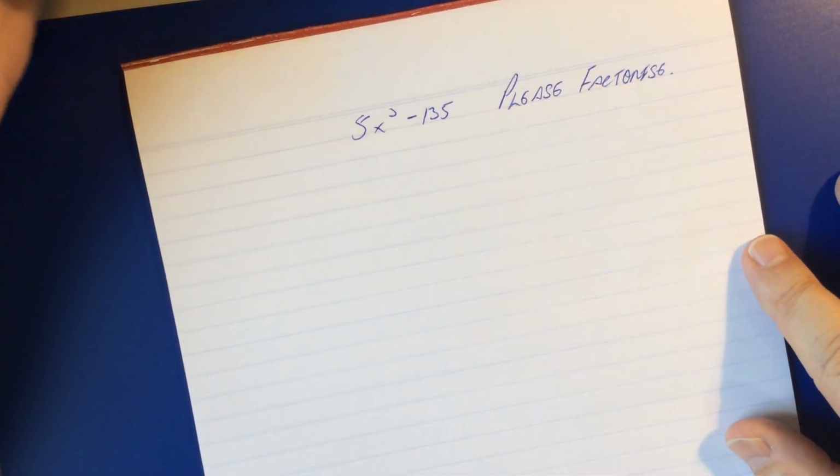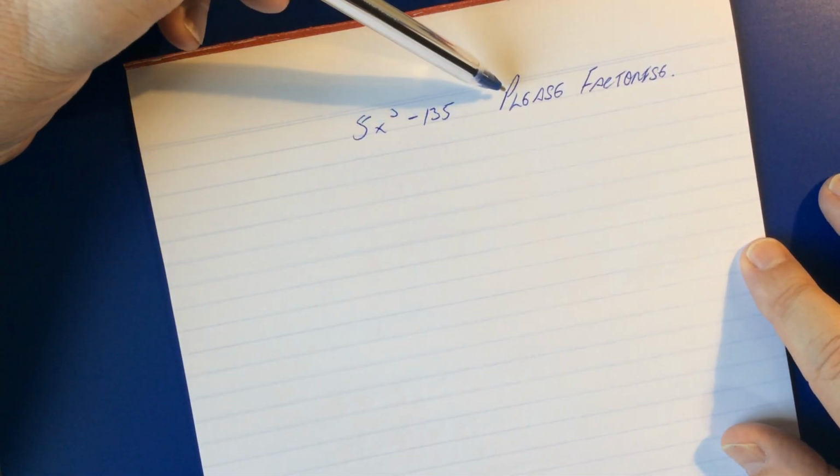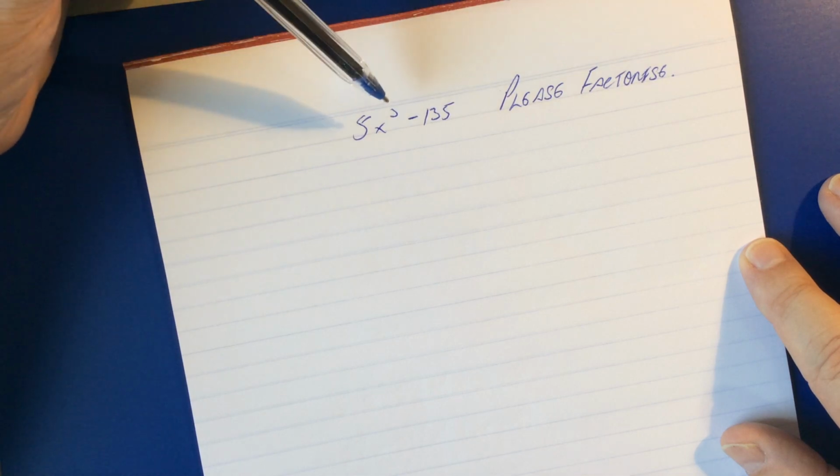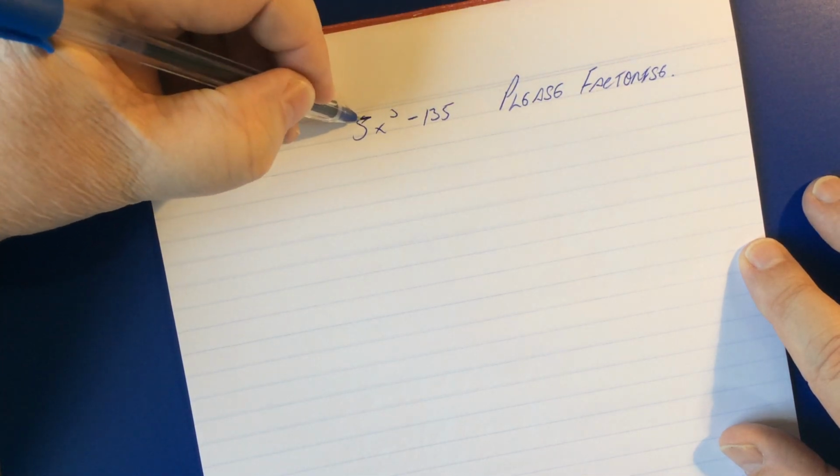Hi, I'm an old guy and I do maths, and I don't know how I could refuse such a polite request. I shall factorise this thing.